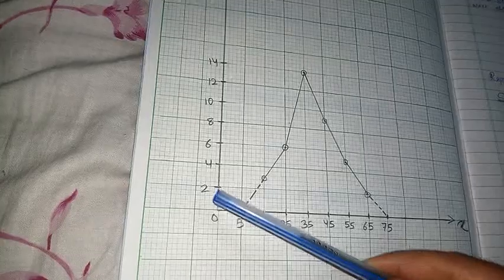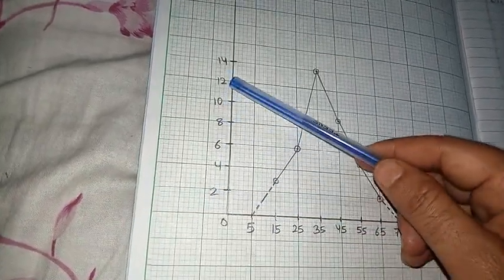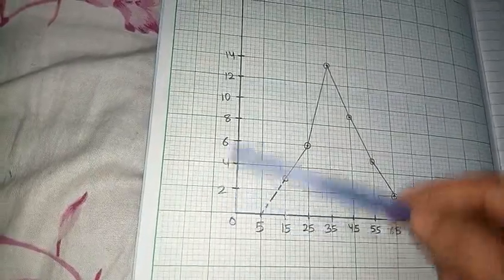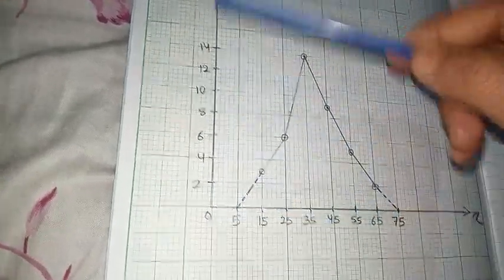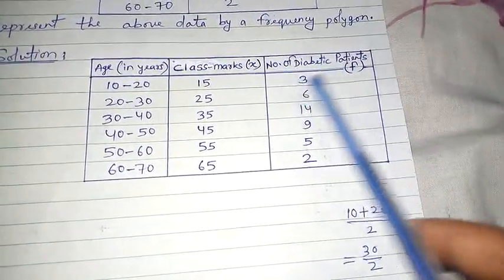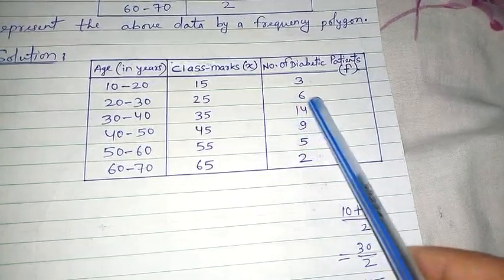And now this y-axis, why did I write 2, 4, 6, 8, 10, 12, 14? Why have I taken the table of 2? Why not the table of 1, or the table of 5 or 10? Then I will tell you, you have to check the highest value here. The number of diabetic patients, the highest value is 14.